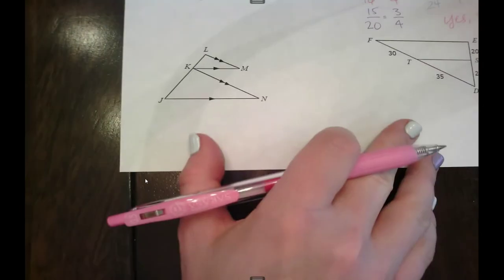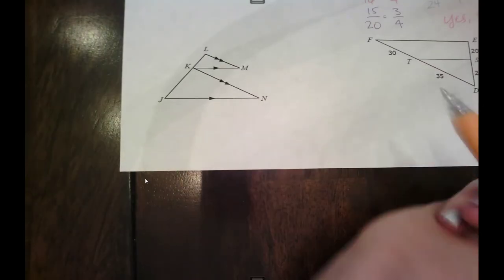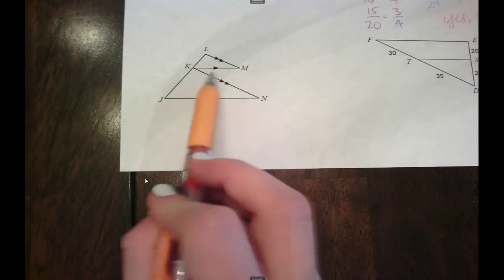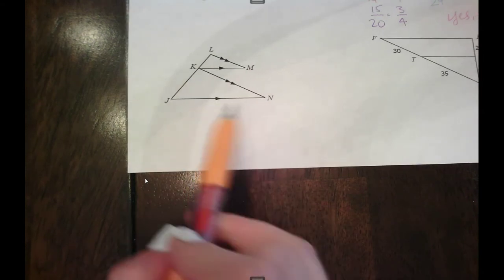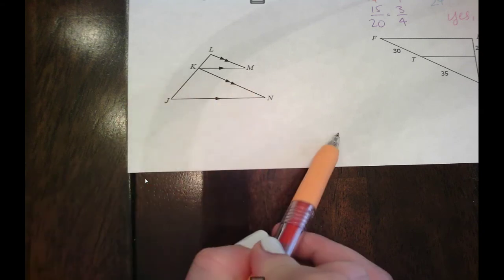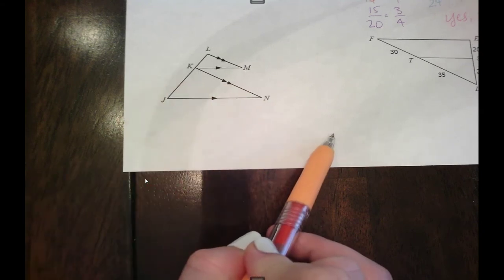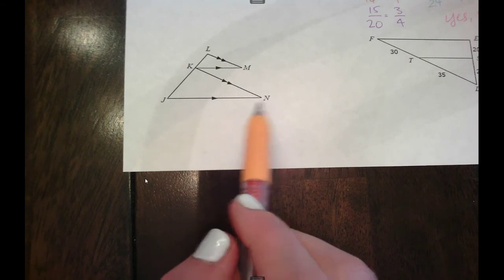All right, these are a little bit more complicated. These are your more challenging questions. These little lines mean that they are parallel. So remember, when we have parallel lines and a transversal, we've got some congruent angles, and we've got some angles that add up to 180.